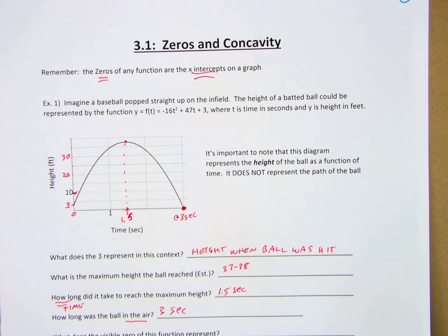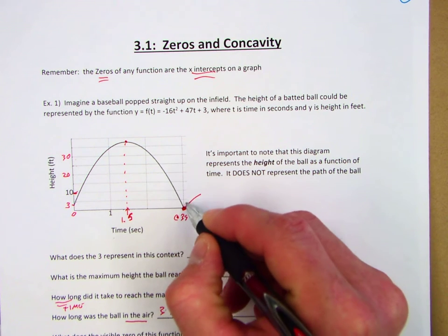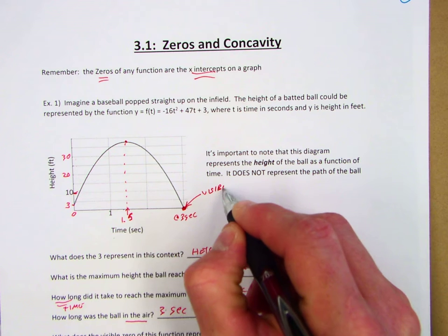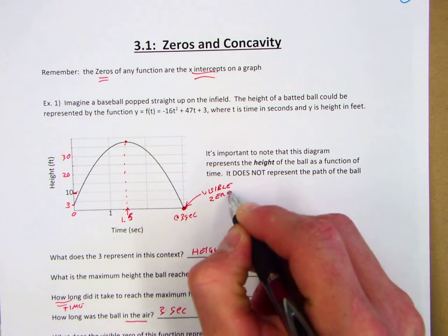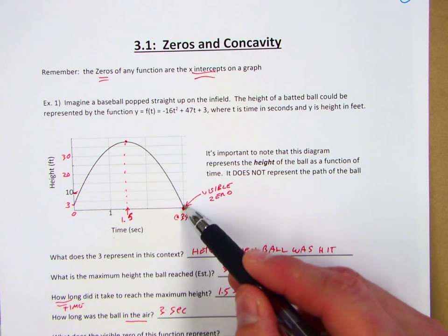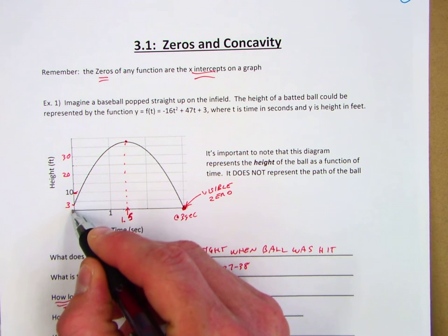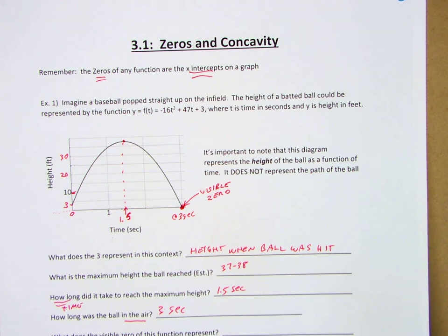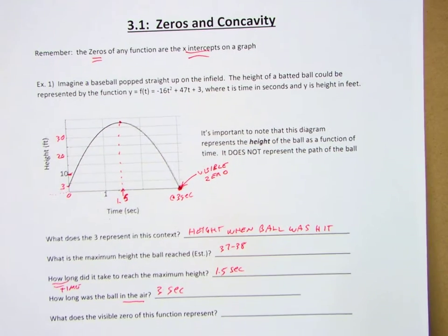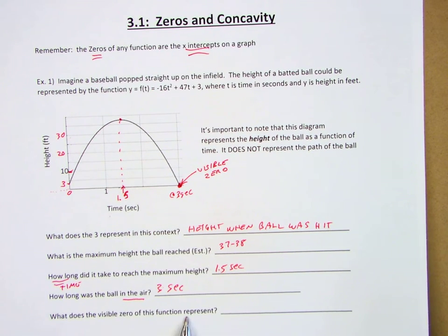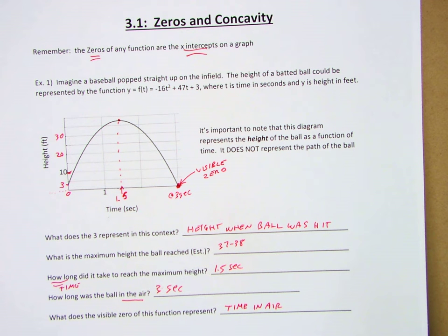Now, the visible zero in this function is where we can see the graph cross the x-axis. This isn't a technical term, it's just something I made up. The visible zero is where you can actually see it. There's another zero over here; if you extend the graph, it would cross the x-axis somewhere on the left. We don't need that because that's a negative time, which we don't deal with. So the visible zero of this function tells you how long the ball was in the air.